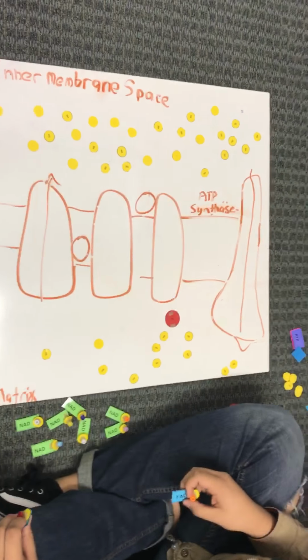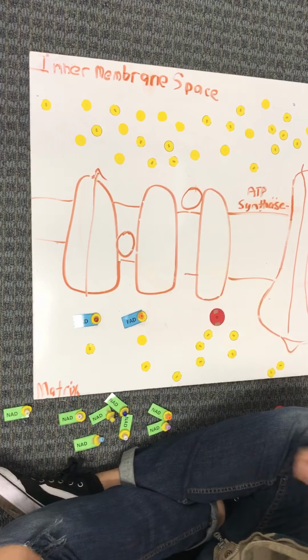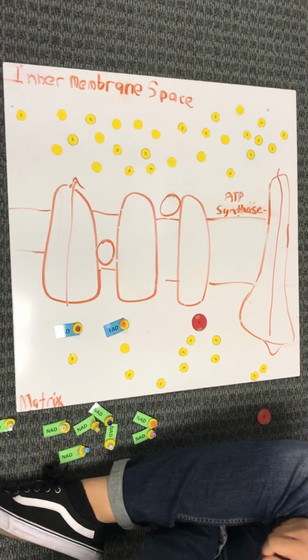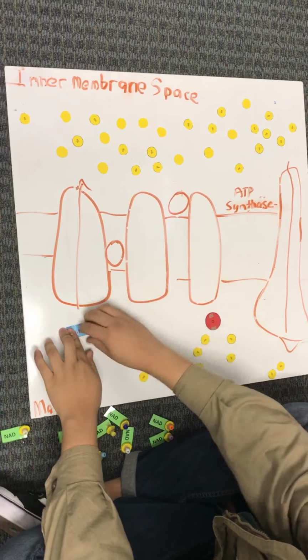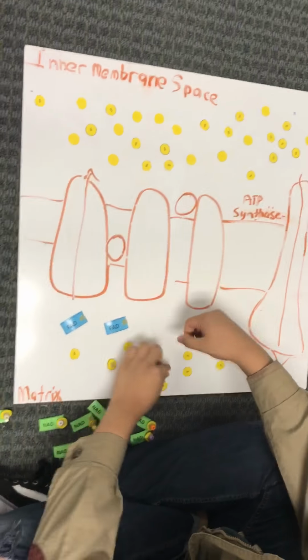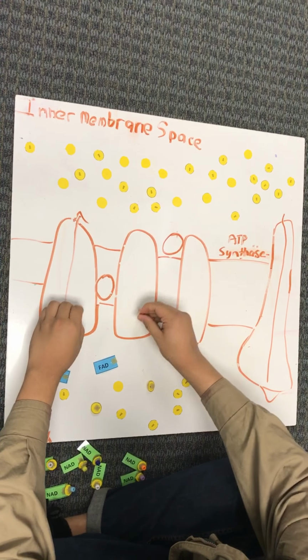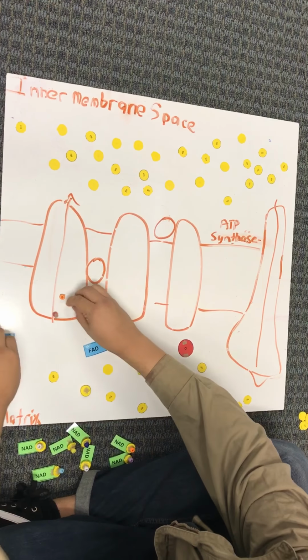So here we have the electron transport chain. The electron transport chain starts with our hydrogen transporters. Here we have two FADH. The FADH lose their hydrogens and the electrons. The hydrogens are released into the matrix and the electrons enter the protein channels.